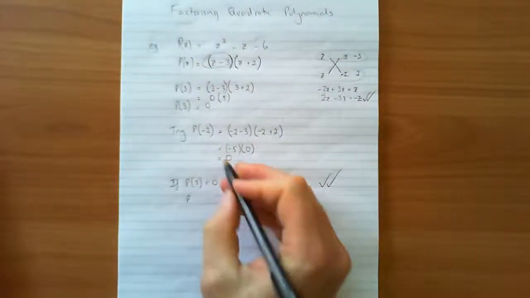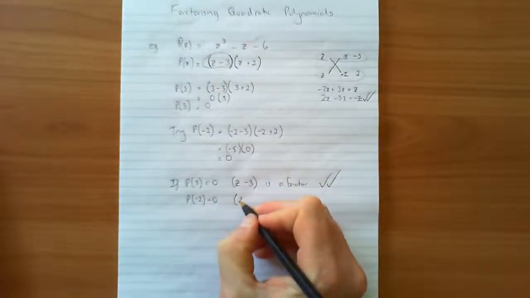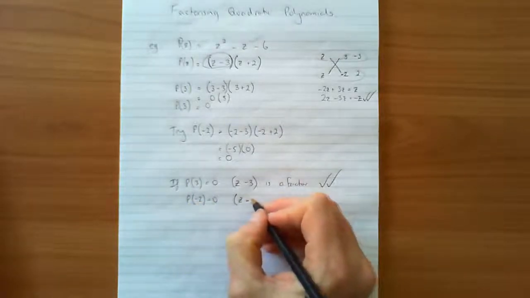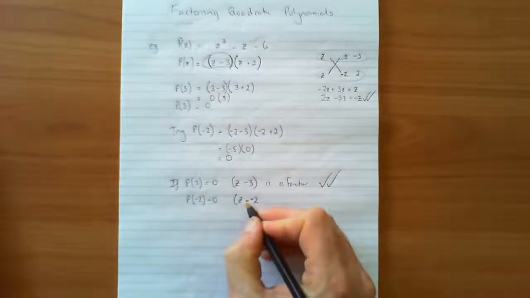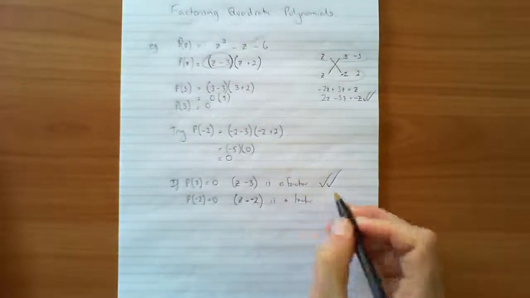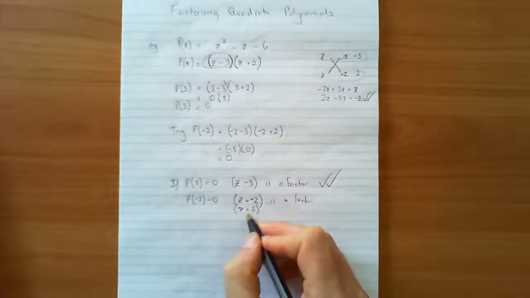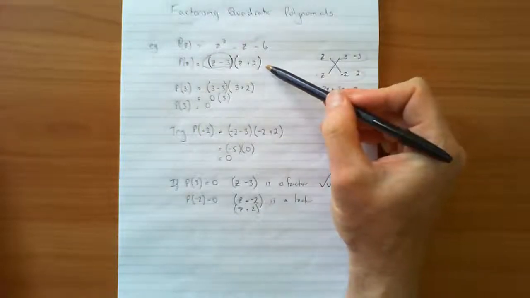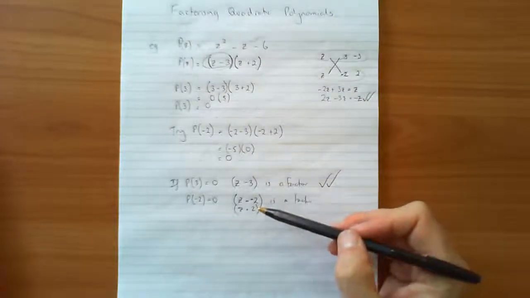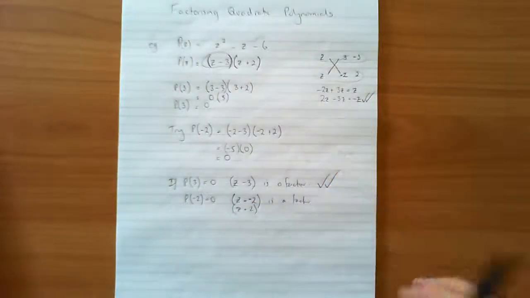If we apply this, if P of negative 2 equals 0, factor theorem says if P of A equals 0, then Z minus A, so Z minus negative 2, is a factor. What's Z minus negative 2? That's really Z plus 2. Was Z plus 2 a factor of our polynomial? Yeah. So we can see that factor theorem is certainly true for this particular example.